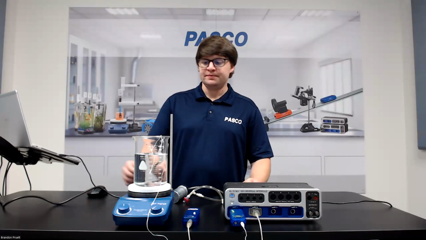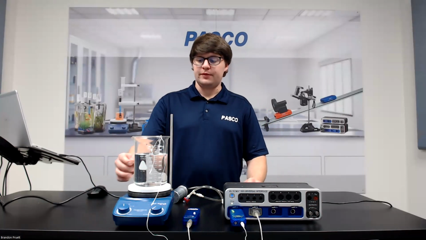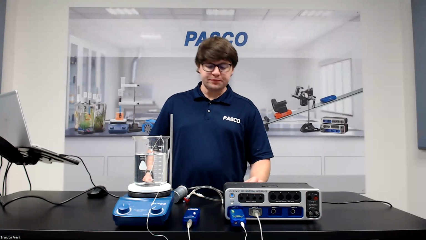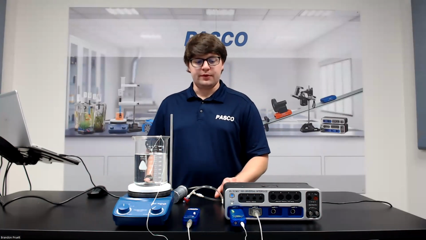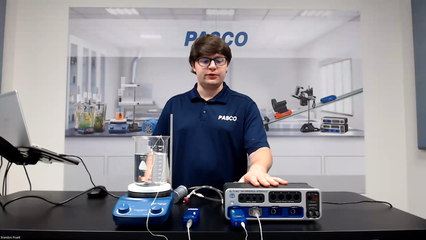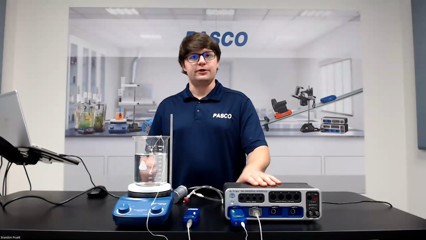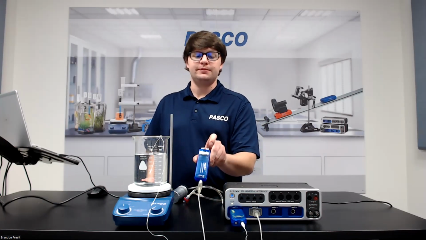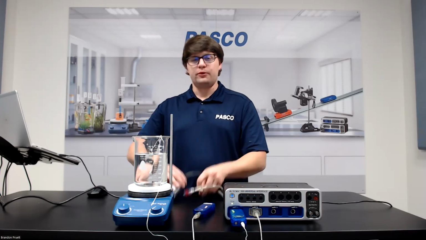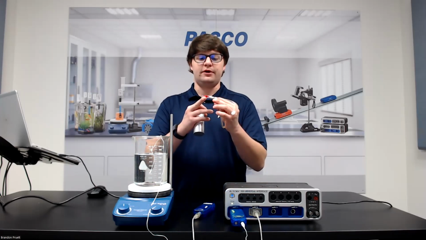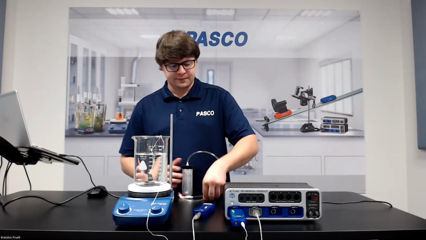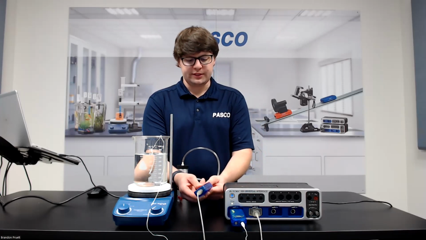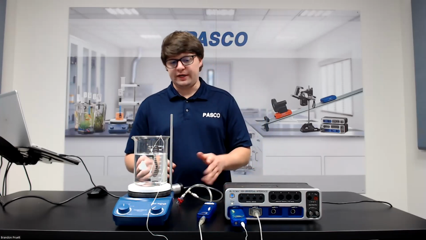What we have set up here is a beaker of water on a hot plate, which is on right now, heating up the water as I talk through this. While that's heating up, we have our PASCO 850 interface to collect all our data and display it in our software. Connected to that, we have a PASport dual pressure sensor. This gets connected to our thermal can, which has a small valve on it. Right now it is open. So we will connect the can to the pressure sensor, and we will leave the valve in the open position for now.